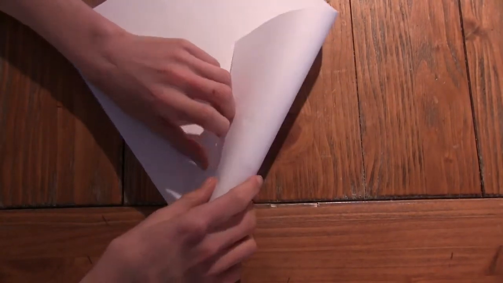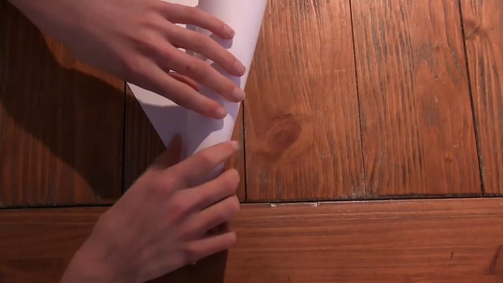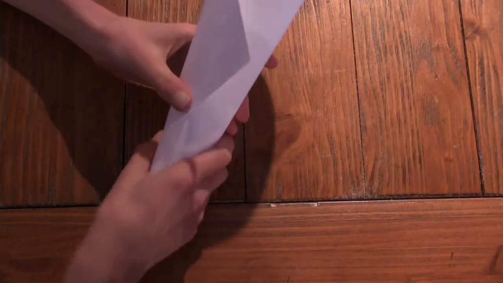Another one you can make is a cone. Actually, I was going to show you how to do it, but do you think you can figure out how you can make a cone? Maybe you start rolling. Yeah, that's almost. It's a good attempt.